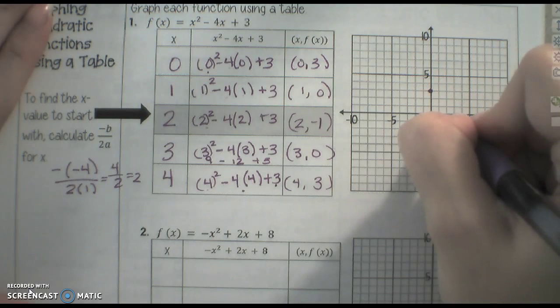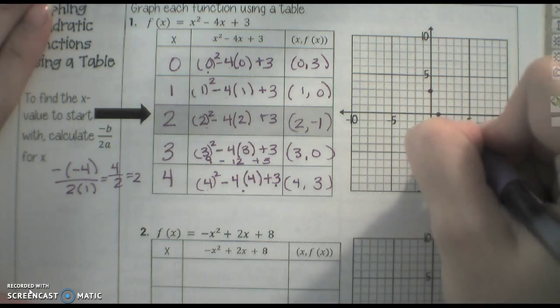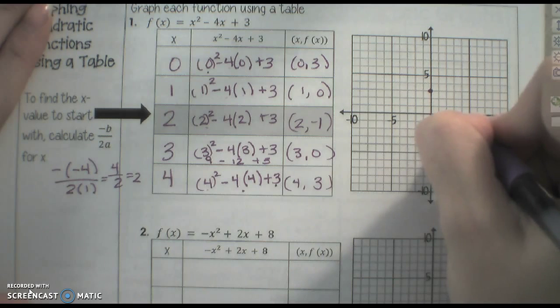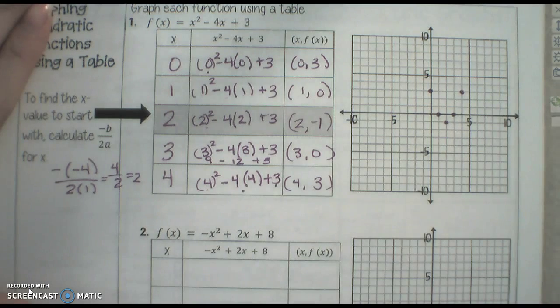Go to 1 and stay at 0. Go to 2, go to negative 1. Go to 3, stay at 0. Go to 4, and go up to 3. And up, there's our U.